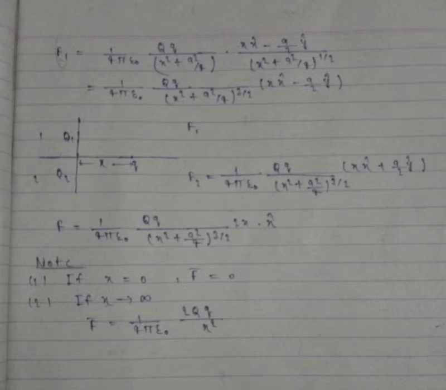Let us see if it makes sense. It tells me that the force in the x direction is this way and force in the y direction is in the minus direction, which is perfectly fine because the net force is going to be like this, whose x component is like this and y component is like this.